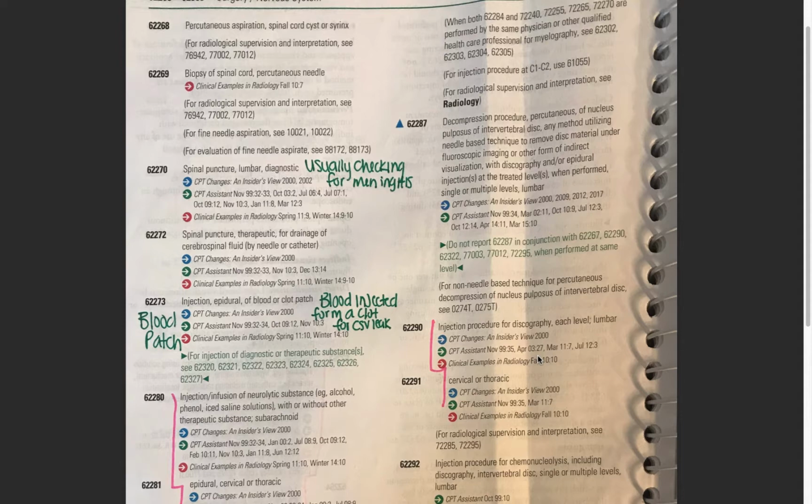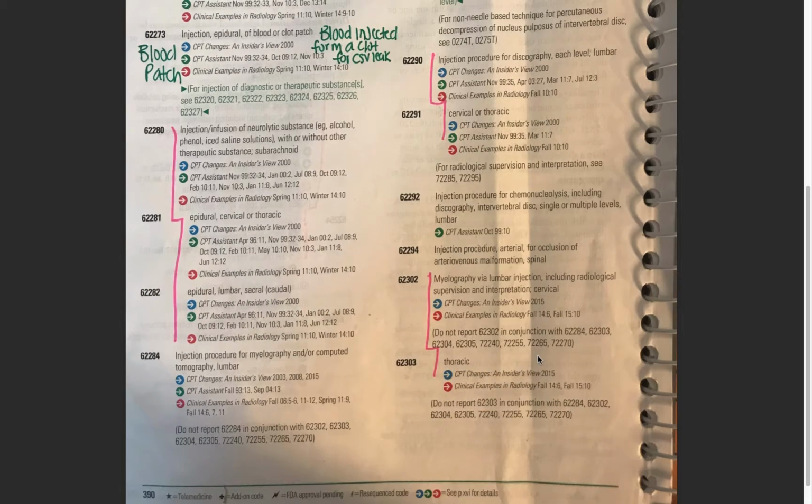62273 is an injection in the epidural space of blood or clot patch. What they're doing in this procedure is creating a clot for CSF leaks. They do this by injecting blood that clots. I have a note next to this that says blood patch, because normally that's what it's called in the operative reports. Some other common procedures are listed below.